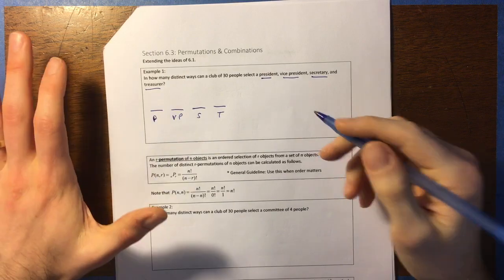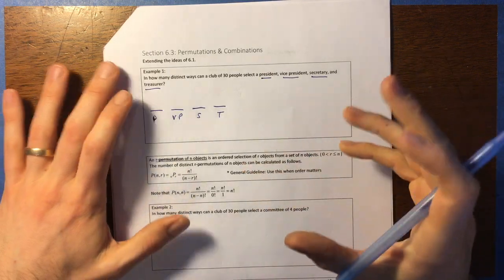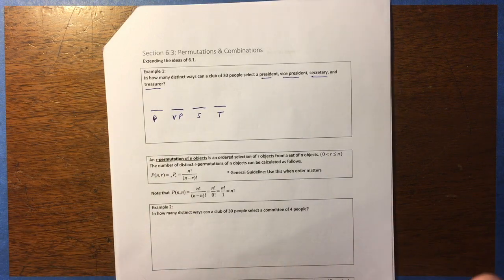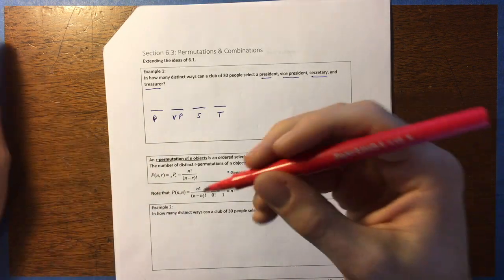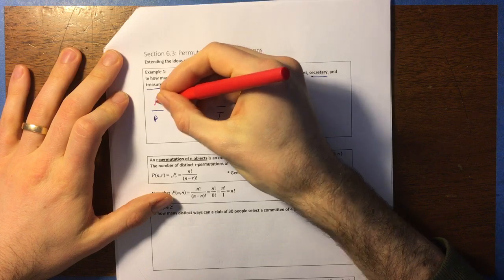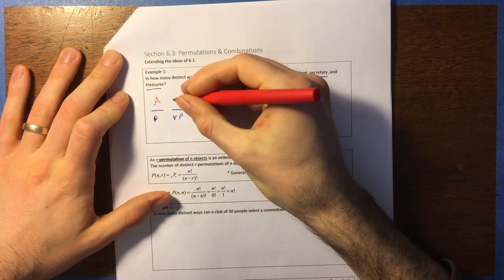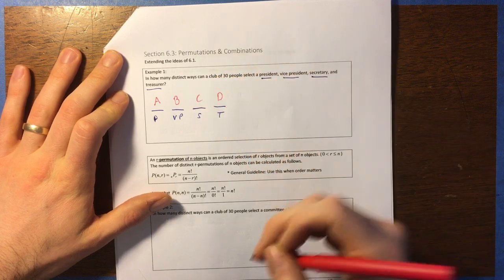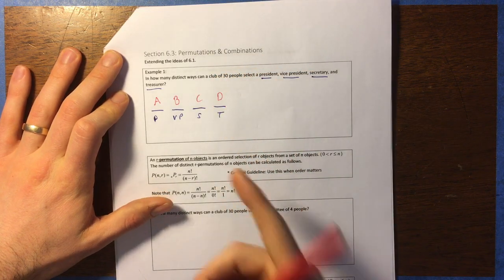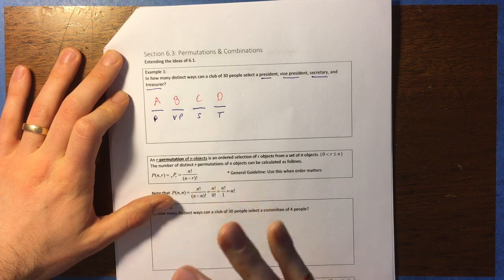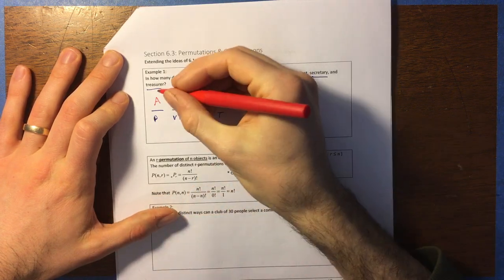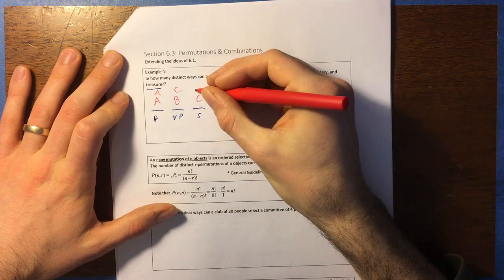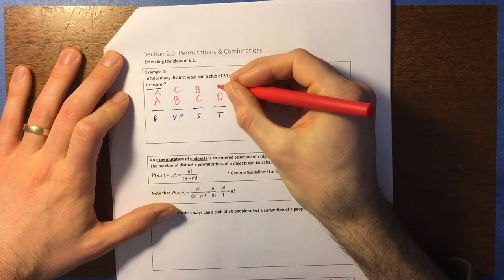Well, the officers, the positions, like the roles that they play, are different from one another. So if I came along and I said, let's have person A be the president, and person B be the vice president, person C be the secretary, and person D be the treasurer, that would be a different way of selecting than, for instance, having A be the president, having C be the vice president, having B be the secretary, and having D be the treasurer.